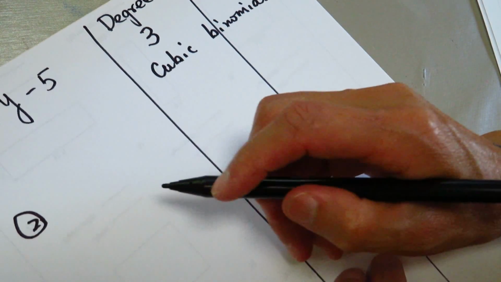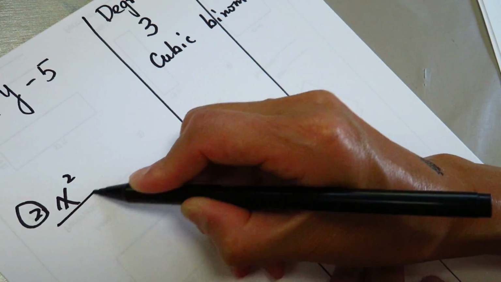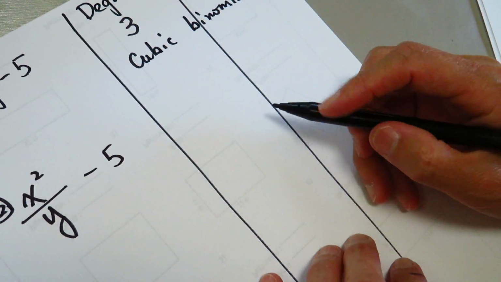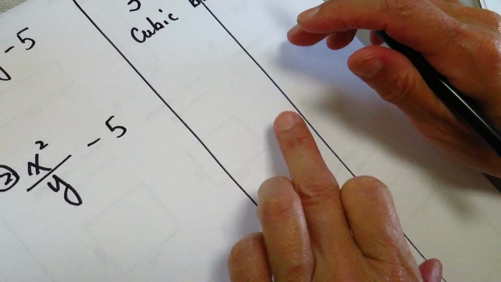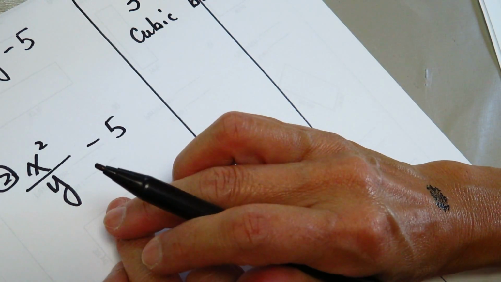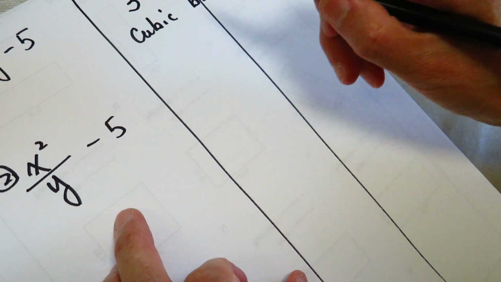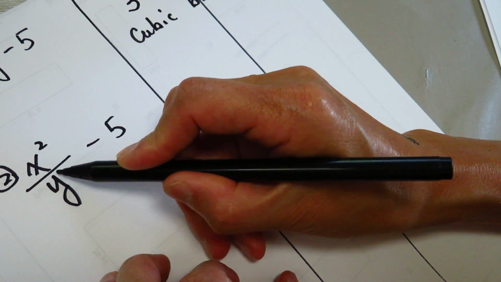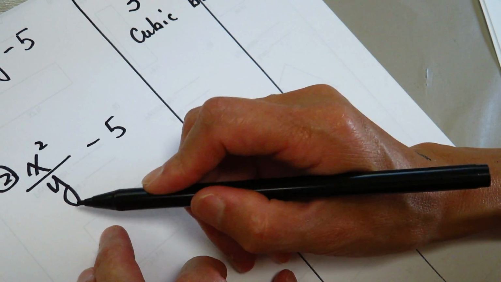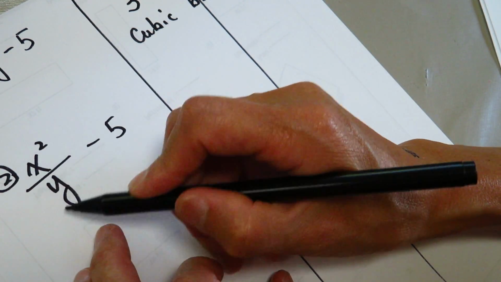Okay, number 2. x squared divided by y minus 5. Degree and terms: there are 2 terms, but there is no degree. Y in a polynomial, when we measure the degree, the variable cannot have division.